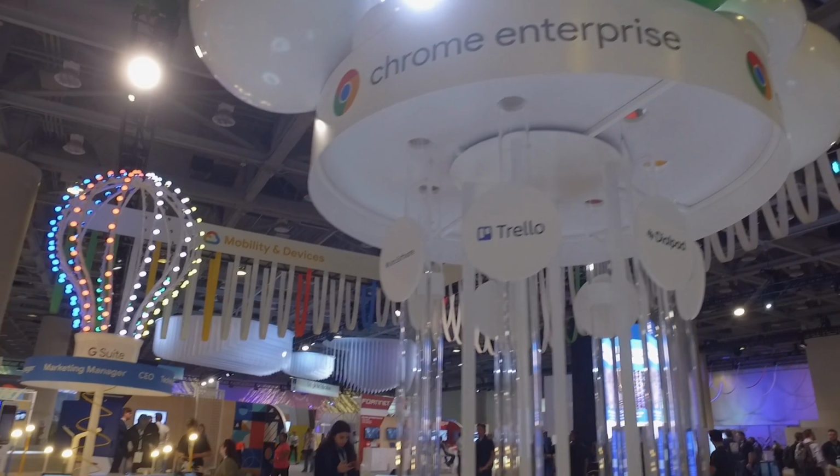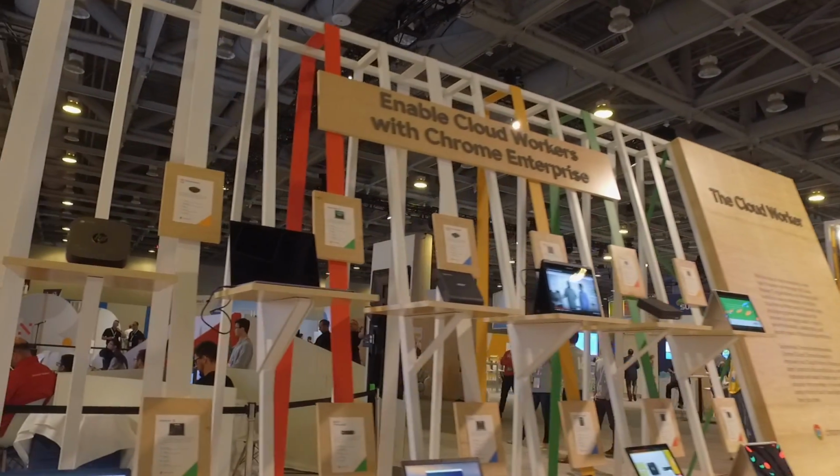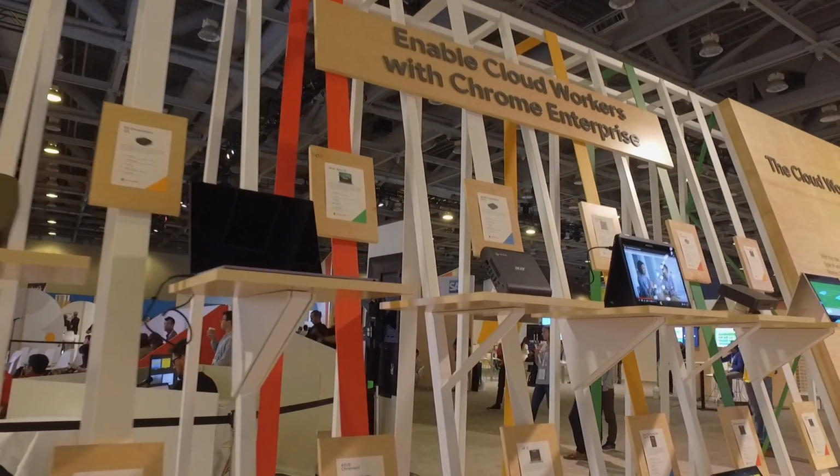So very simply put, Chrome Enterprise is an OS, it's a browser, and it's devices all built for the enterprise. When we talk about Chrome Enterprise, it captures our consumer brands of Chromebooks, Chrome OS, and Chrome Browser, all used in that enterprise context. So what is the Cloud Worker?